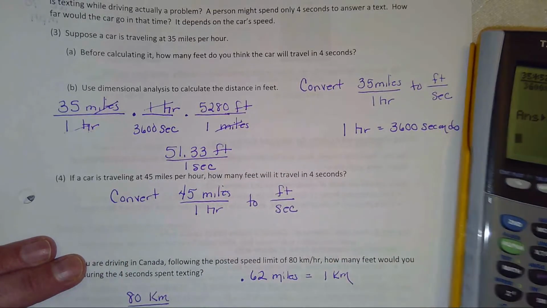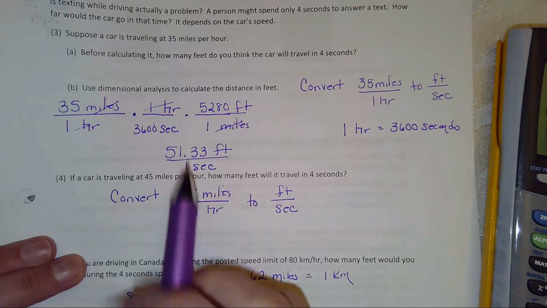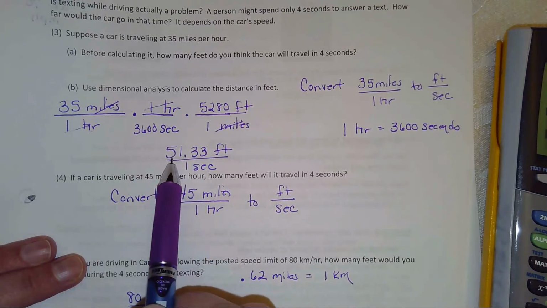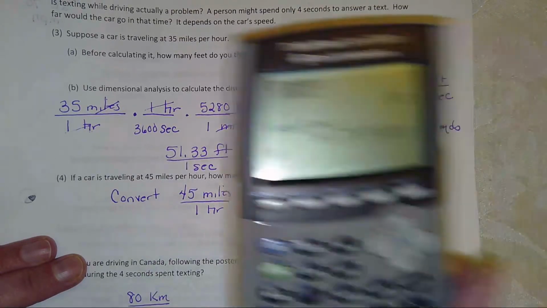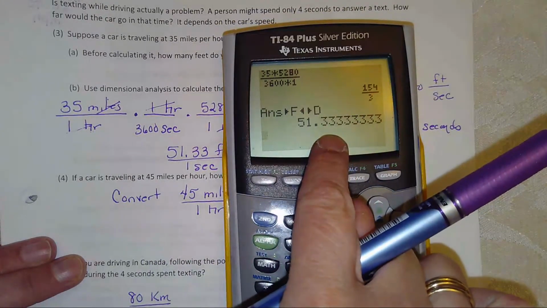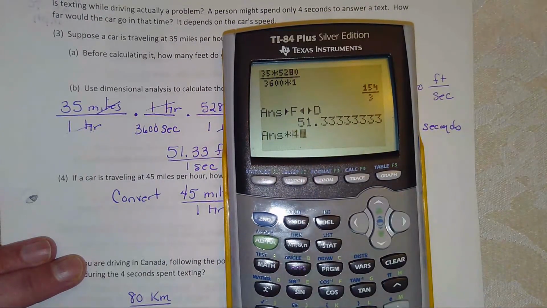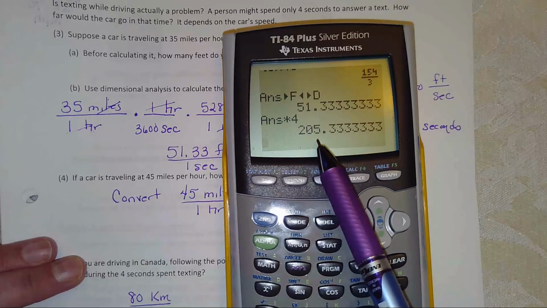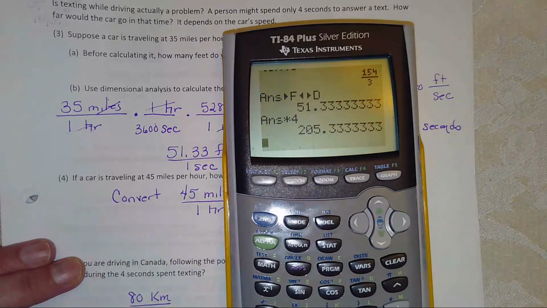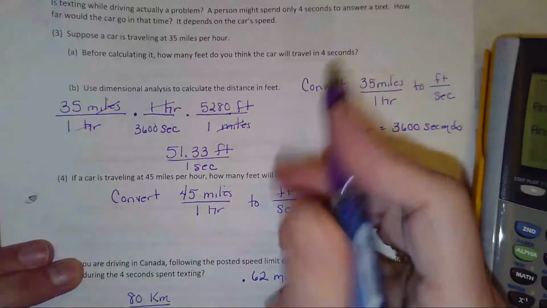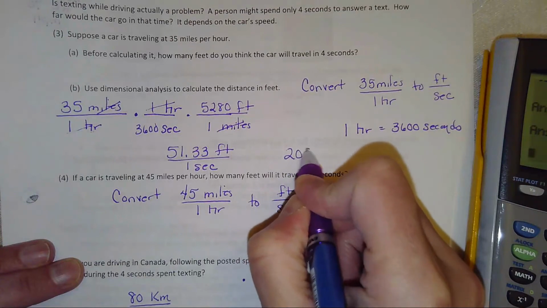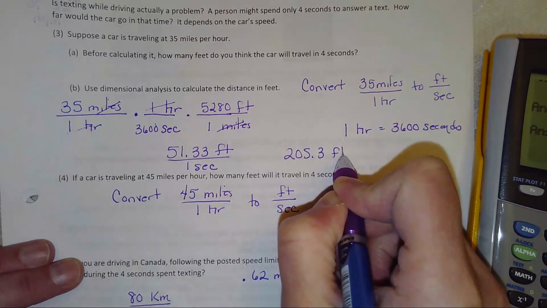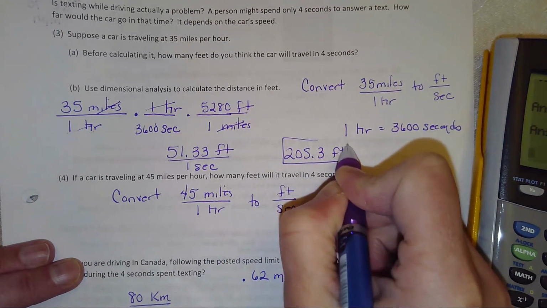So if we look down for 4 seconds, for every second we look down, we're traveling 51.33 feet. So I'm just going to use that number and multiply it by 4. That's how many feet we travel in 1 second. If we look down for 4 seconds, we travel 205 feet. That's a lot of feet that we're traveling that our eyes aren't on the road. So we're going to be traveling 205.3 feet in those 4 seconds.